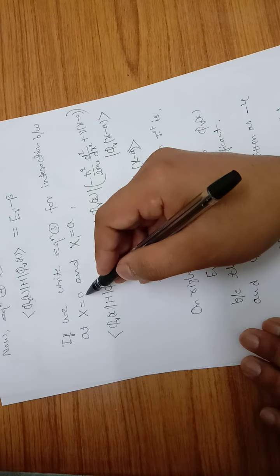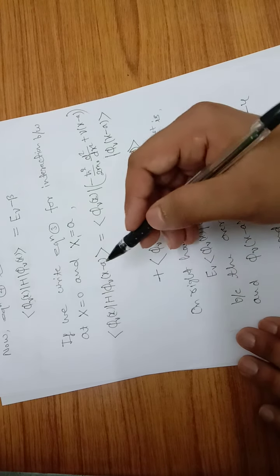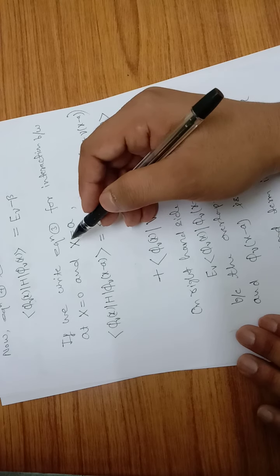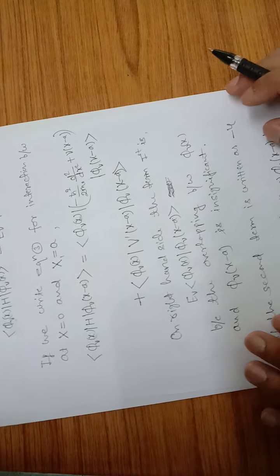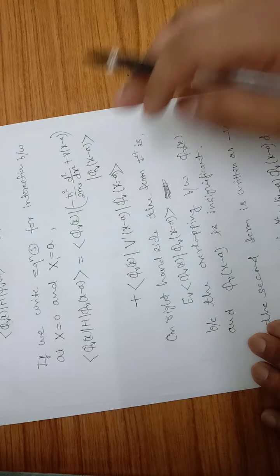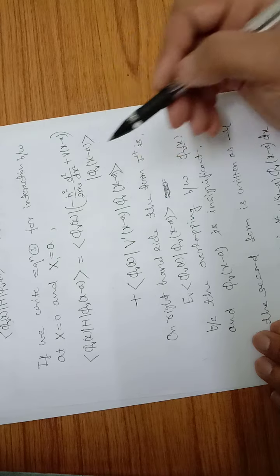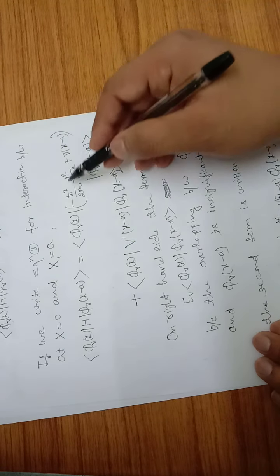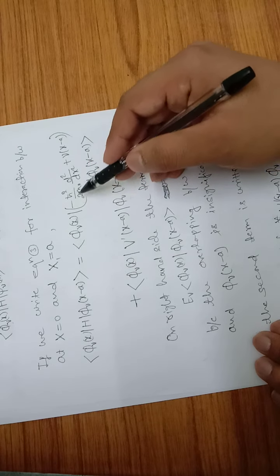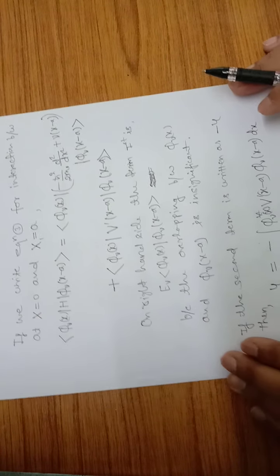Here I take the atom which is at x equals 0, and another atom which is at x_1 equals a. So we try to calculate this interaction term. As this is the tight binding model, I've already explained that there would be less overlapping. So this term is approximately 0. Only this term is left for the interaction.